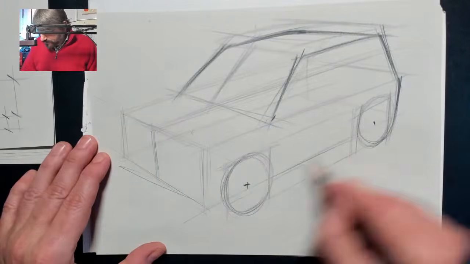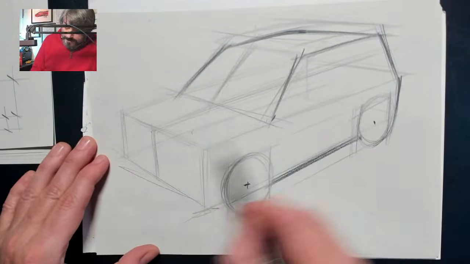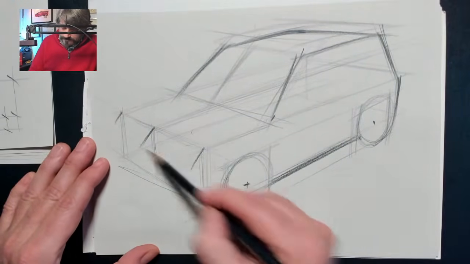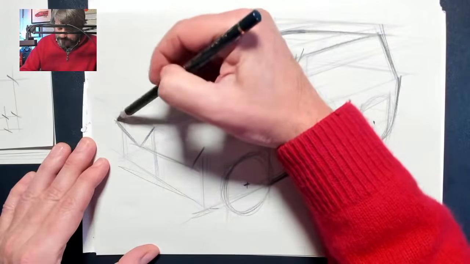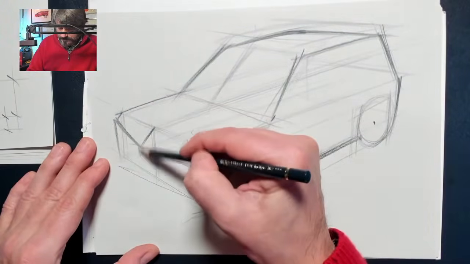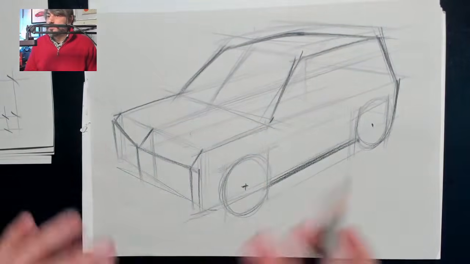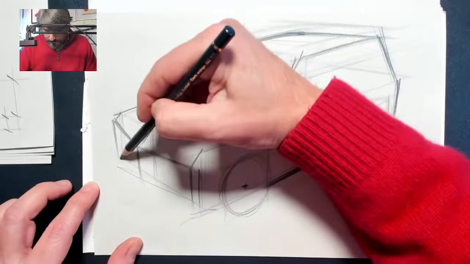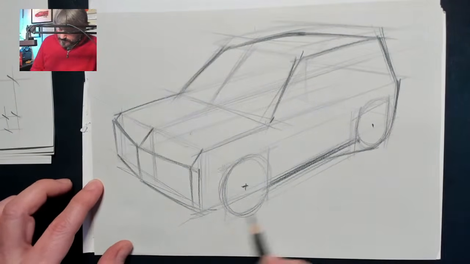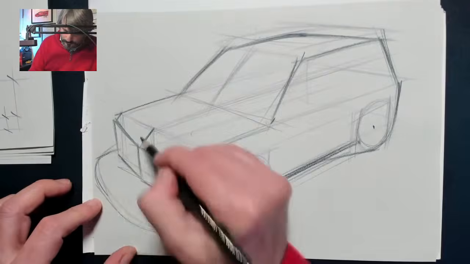Center, this one should be a little bit lower. And my front, I would like to make it a little bit like that. So you see, I'm trying to model a little bit my front. Okay, so I have a shadow here, here. Okay.